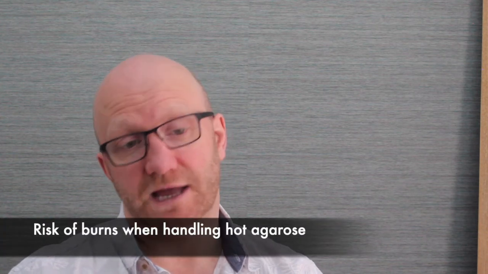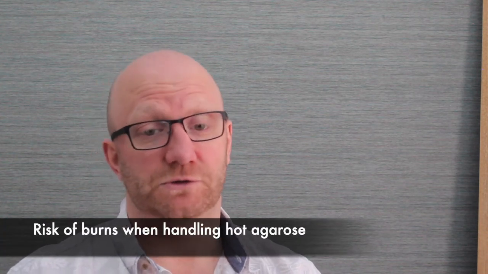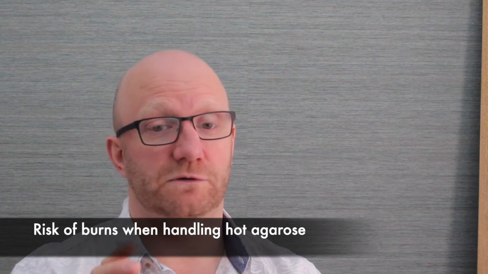First, you'll be heating an agarose solution to boiling point, so make sure you're careful when you remove your flask from the microwave that it doesn't bubble over the top and burn you. So make sure you're wearing the heat protective glove.